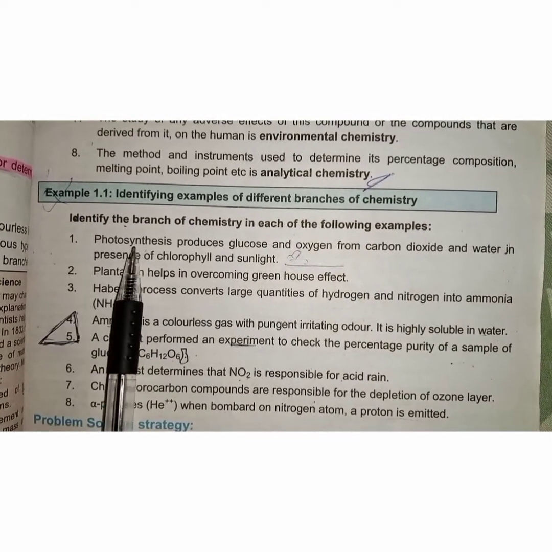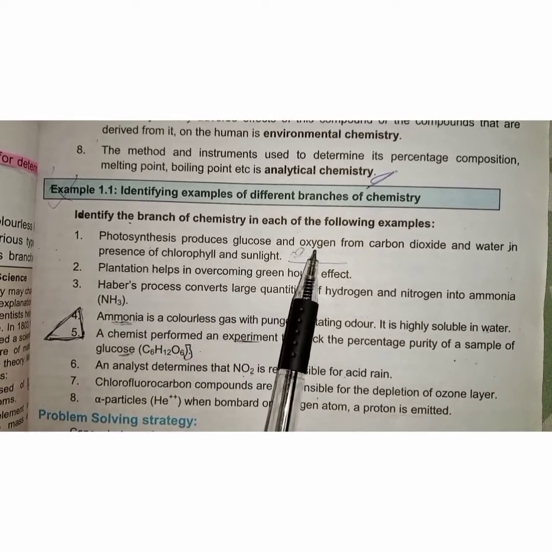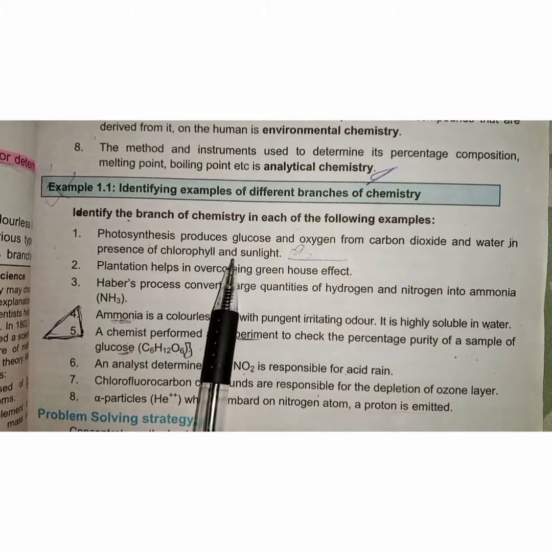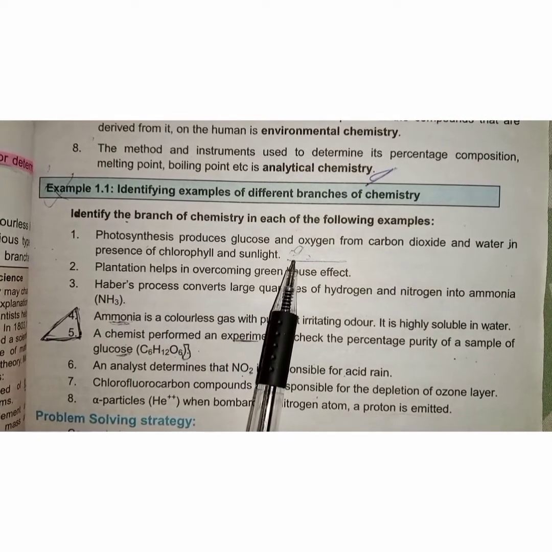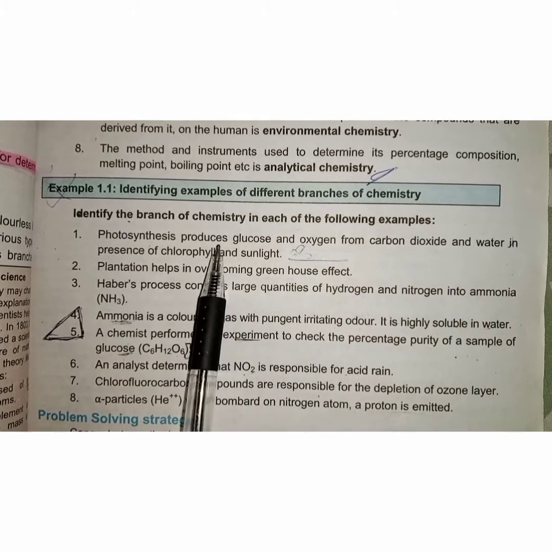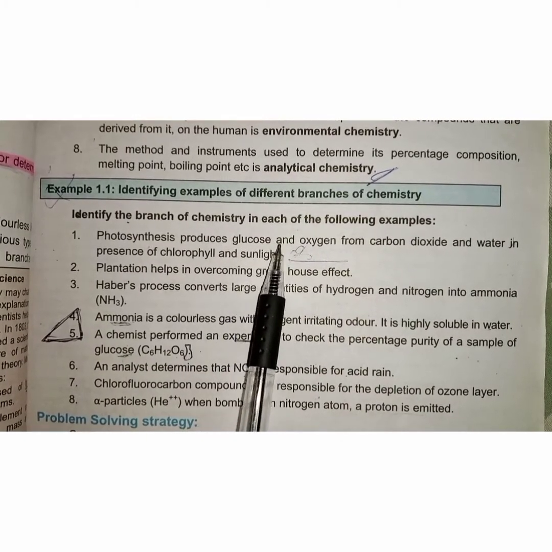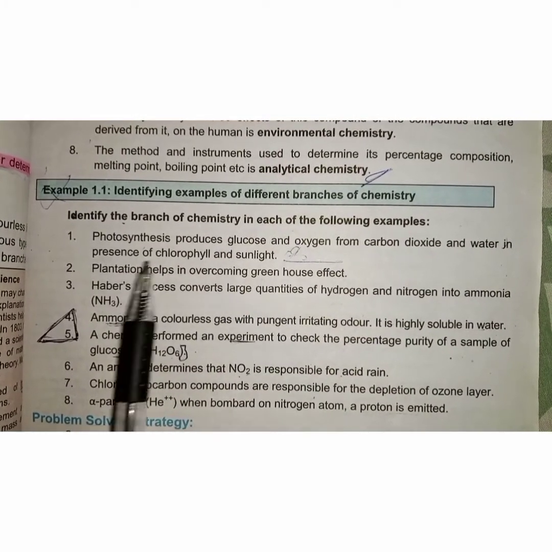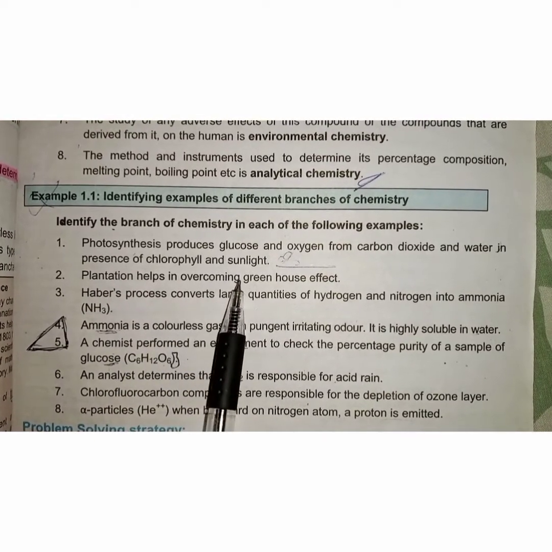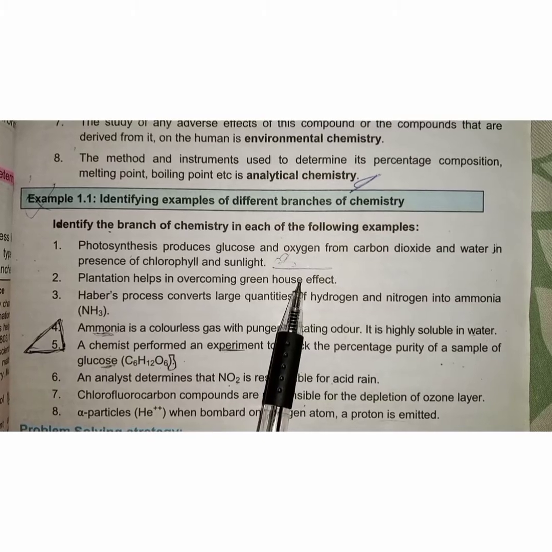Number 1: Photosynthesis produces glucose and oxygen from carbon dioxide and water in the presence of chlorophyll and sunlight. This is an example of biochemistry because a chemical reaction is going on in plants. Number 2: Plantation helps in overcoming the greenhouse effect.